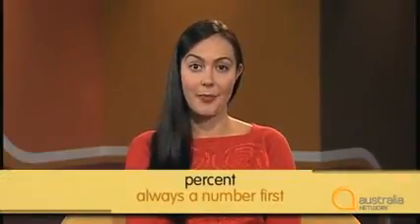So you should note that the signal for using percent is that there's always a number first. And of course, you can always use the percent sign instead of writing out the words.